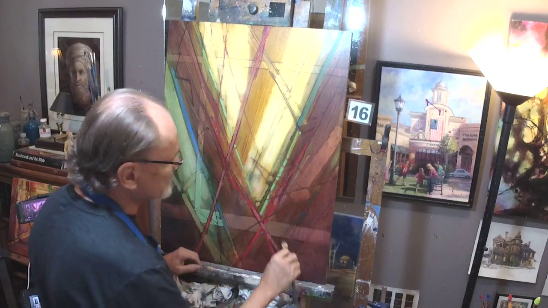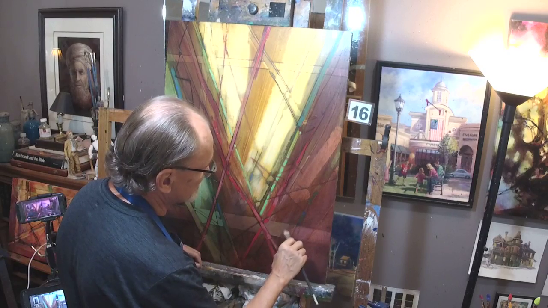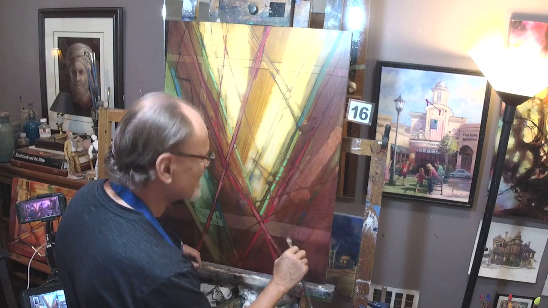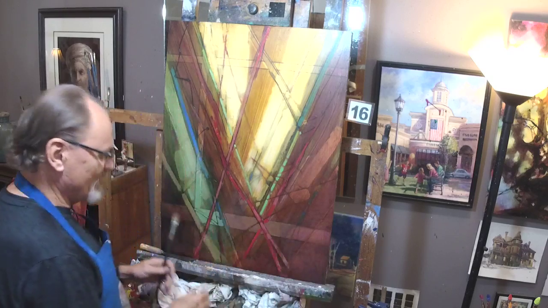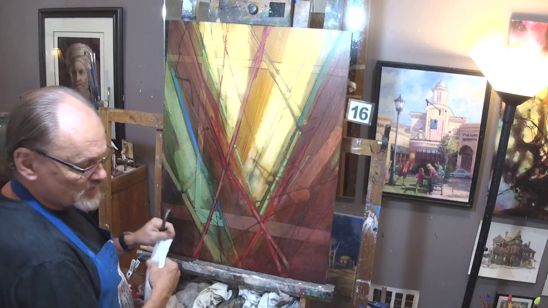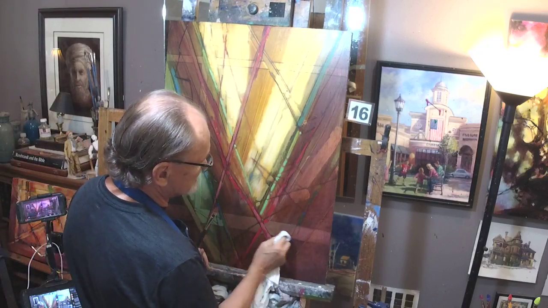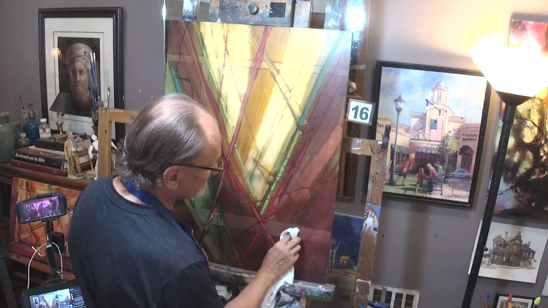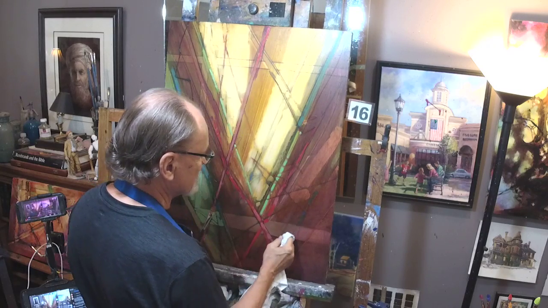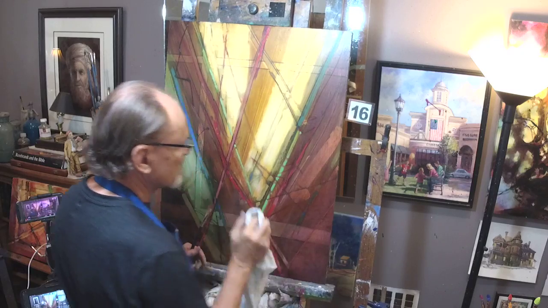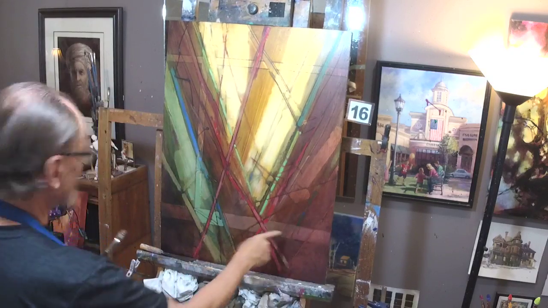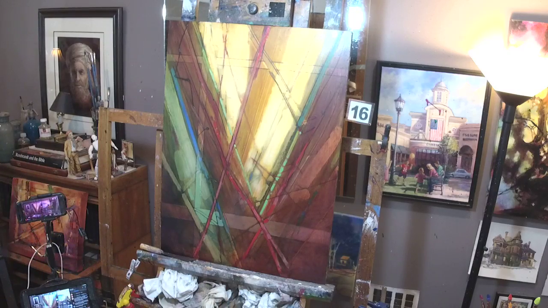I use 3 reds. You old-timers know this already. Permanent Rose, which is far and away my favorite. Well, no, not far and away. It's my favorite red. Permanent Rose, Naphthol Crimson, which is a dark, deep blood red. It's dark and cool red. And then Scarlet Lake, which is a light and warm red. All right, I'm going to call that good enough. I fussed over that long enough.